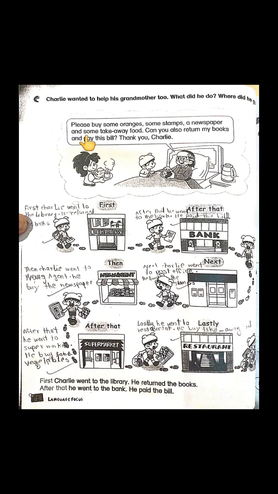Please look at this box. "Please buy some oranges, some stamps, a newspaper, and some takeaway food. Can you also return my books and pay this bill? Thank you, Charlie." So these are the tasks to be done by Charlie. So here are the pictures. First, after that, then, next, after that, and lastly. According to the work distribution, we will make and create sentences.